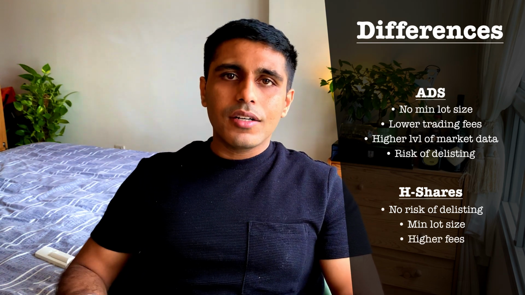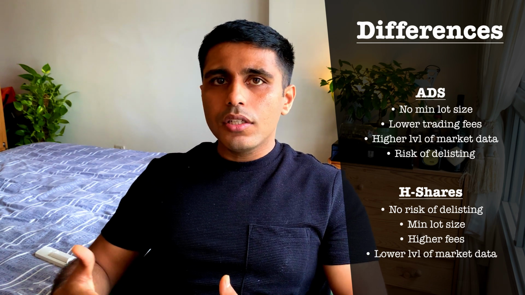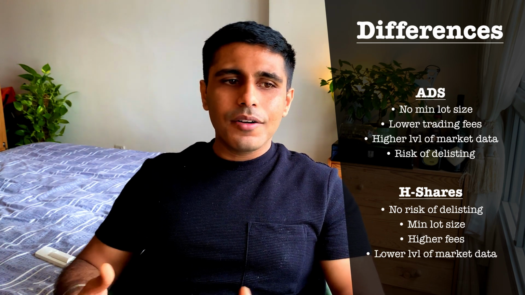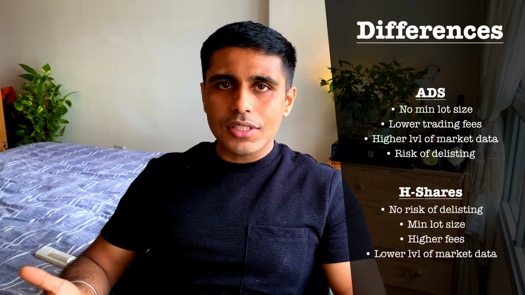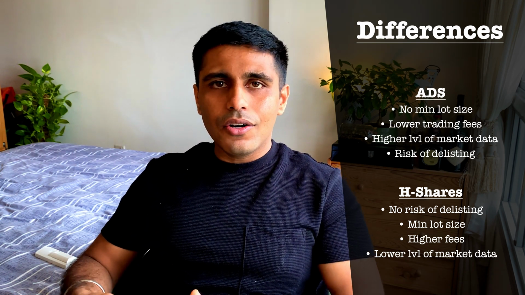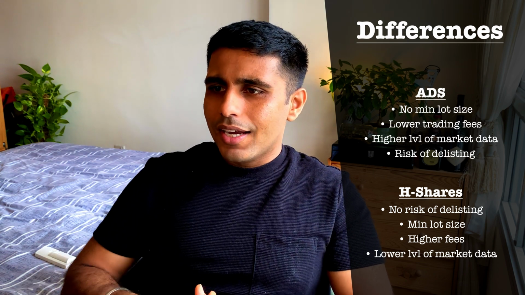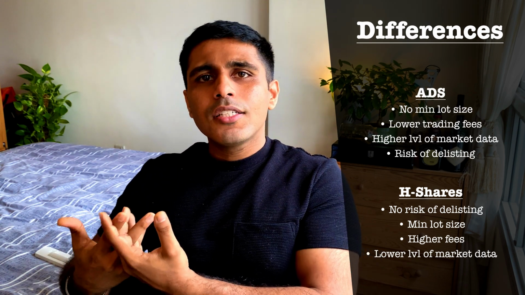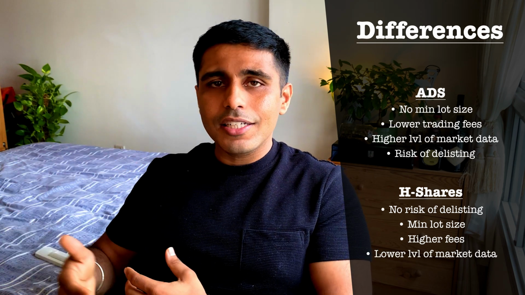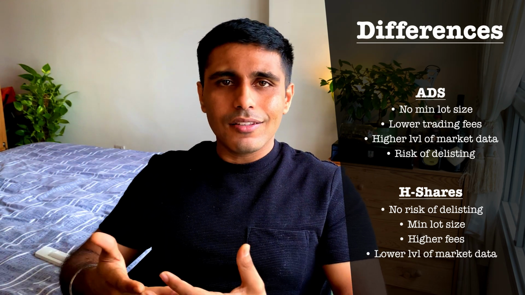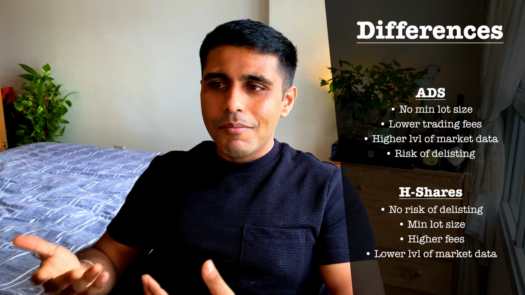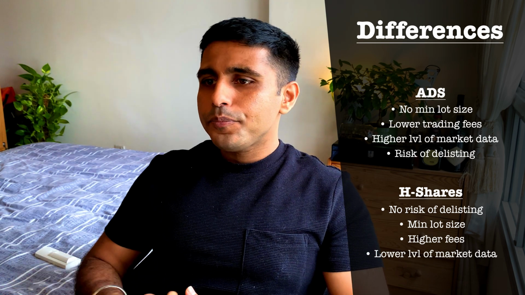Also, the commissions are a bit higher than US stocks, but still manageable, I guess. The market data level available is also lower than for US stocks. But obviously, if you are investing in companies that are listed on both sides, most of the data you can use from the US listing applies to the Hong Kong listing as well. So yeah, it doesn't make a difference for me personally. Maybe certain high level, more sophisticated investors who use the data in a much more efficient way may find a difference, but for me it doesn't matter.